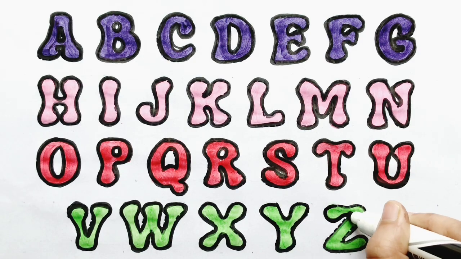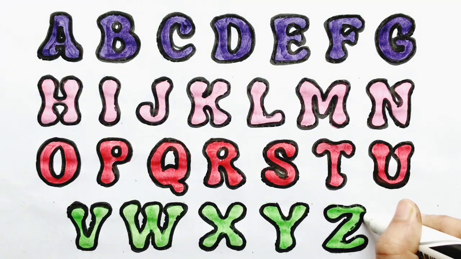1, 2, 3, let's go. A, B, C, count the rhythm. And 1, 2, 3, we're singing all together.